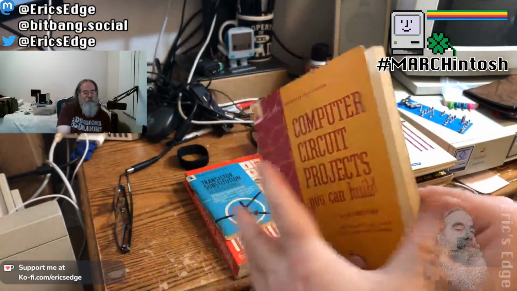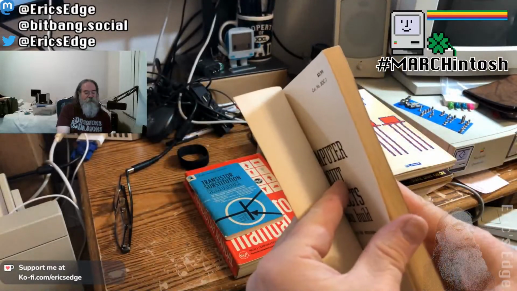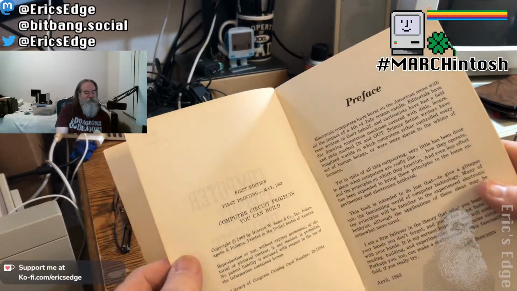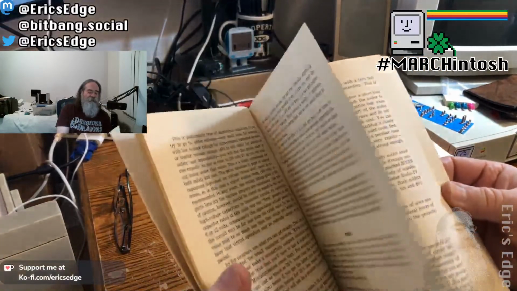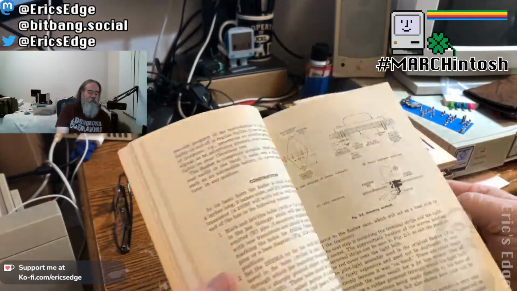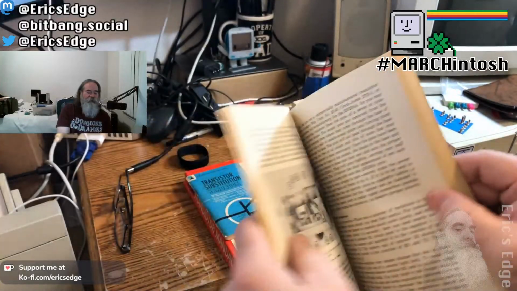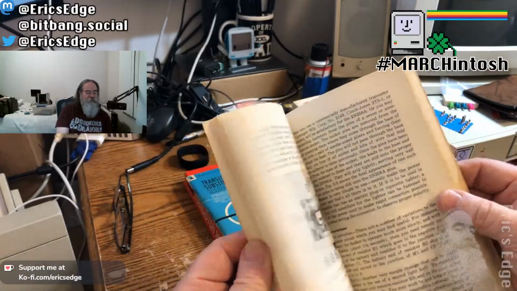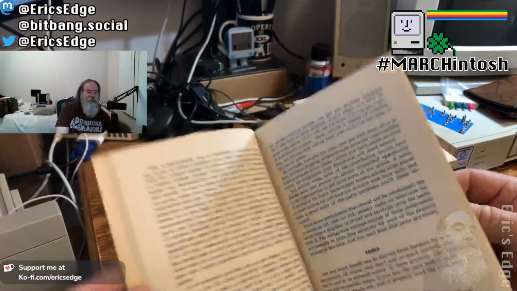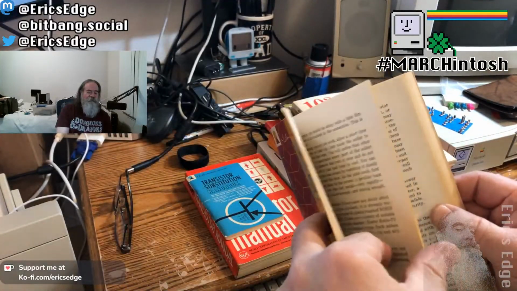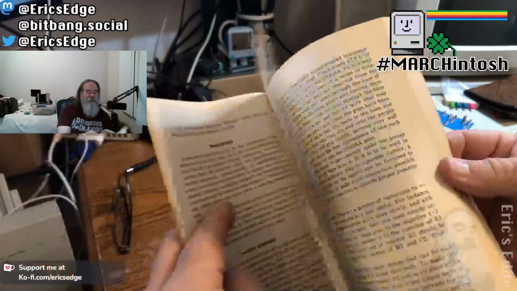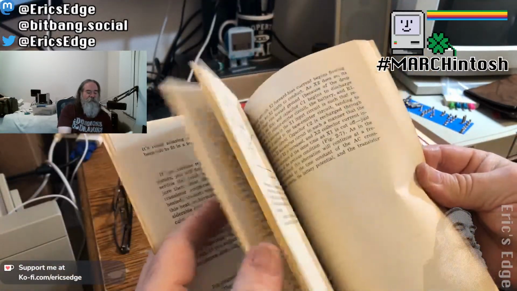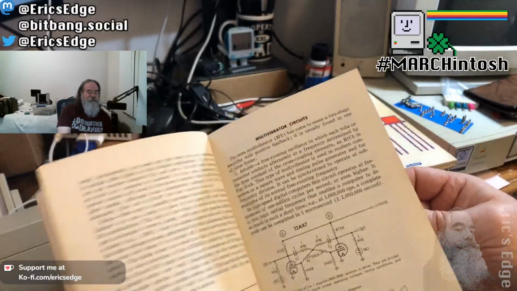This one's in a little better shape. It is from 1963. And we've got, what is this? An automatic signal flasher. That circuit uses tubes.